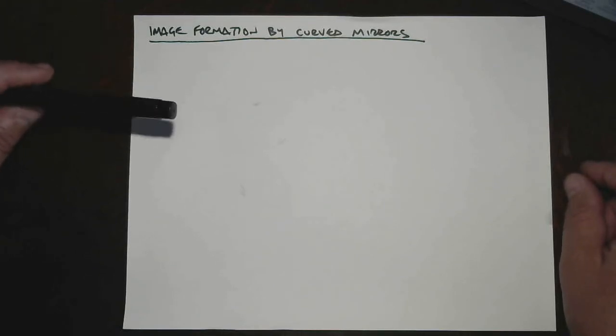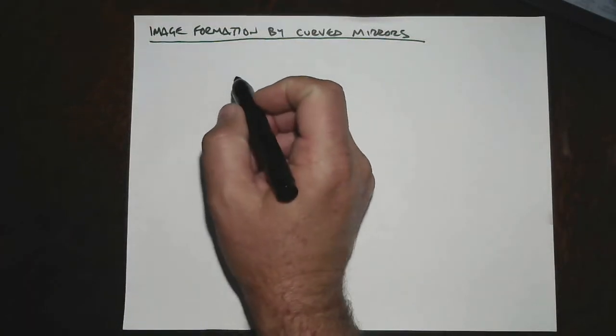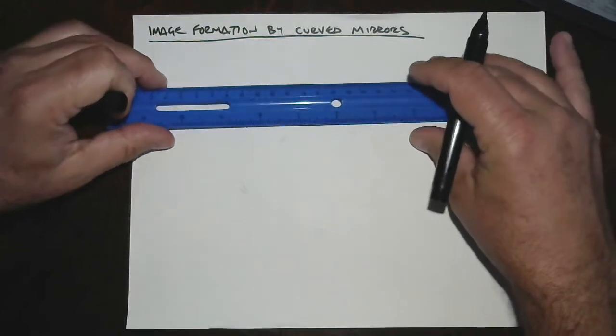We're also going to need to make a particular type of drawing with an optical axis, a center line for the mirror, and we're going to have to exploit the idea of a focal point. So let's talk about the focal point first.